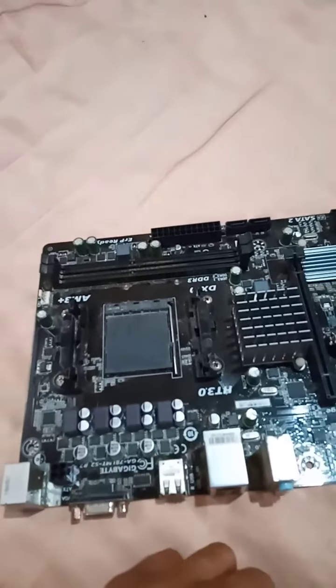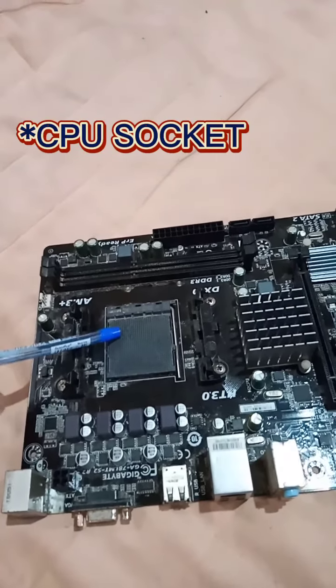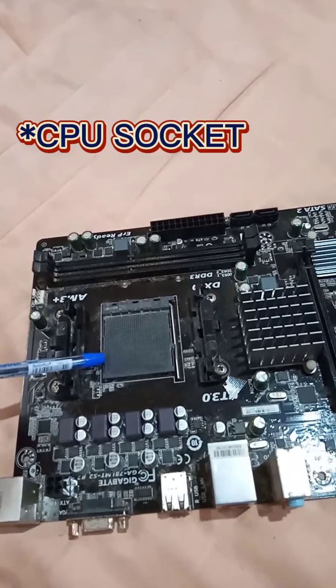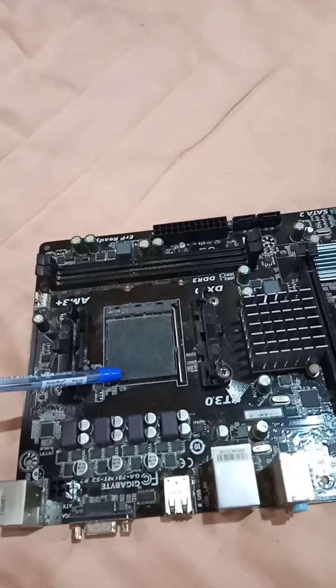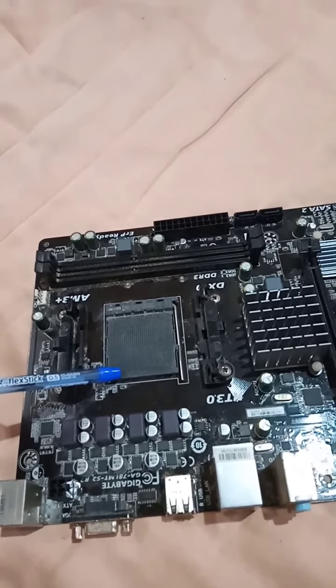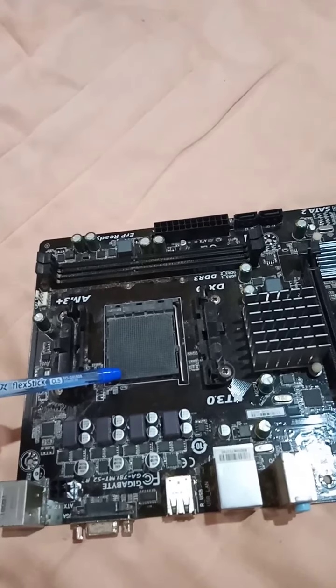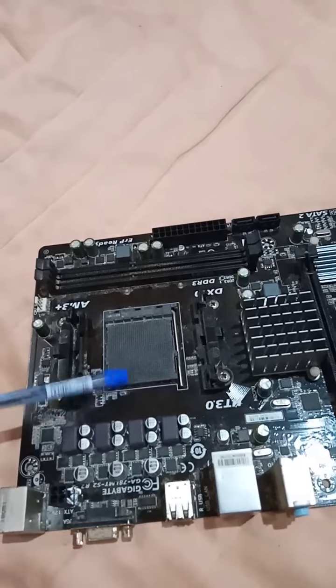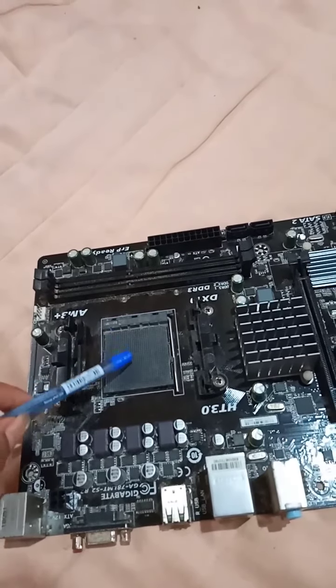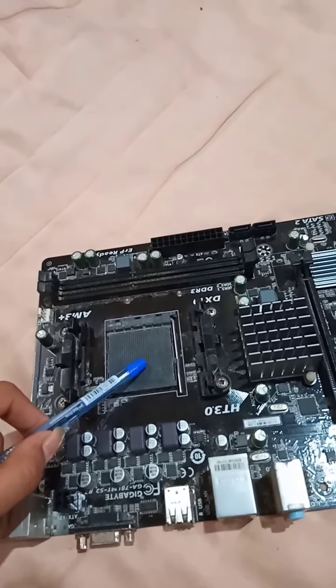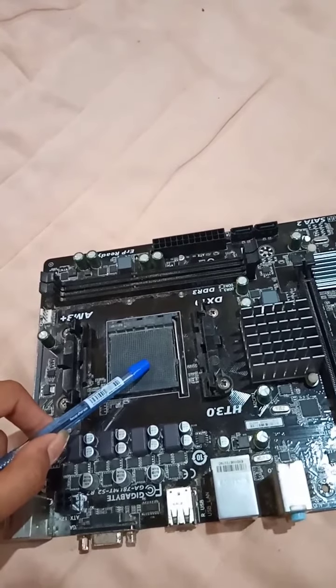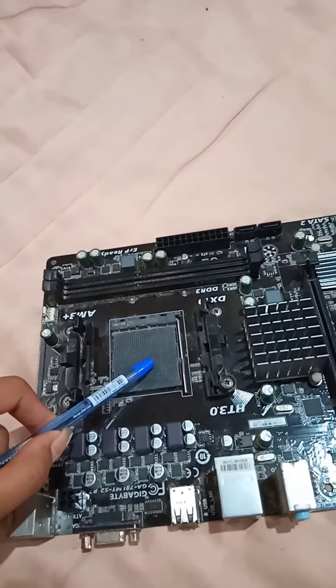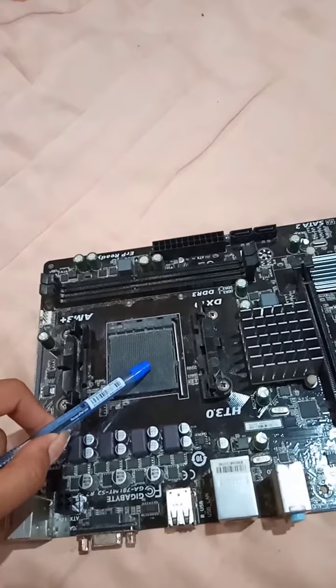So the last one is the CPU socket. It is a distinct mount used only for the CPU on a motherboard to ensure correct circuit chip insertion. It facilitates CPU access and prevents damage when a unit is inserted or removed, and it also has a lock to prevent CPU movement, and its design helps secure heat sink placement above the CPU.